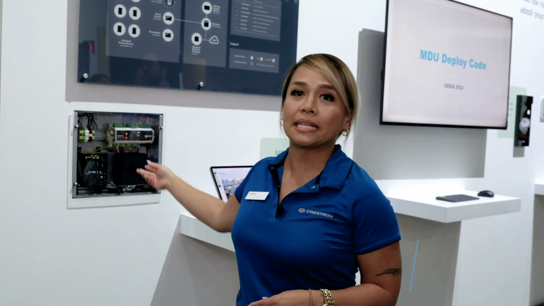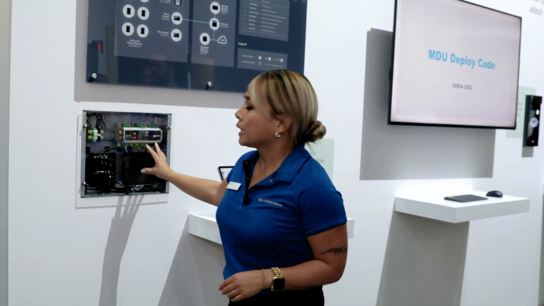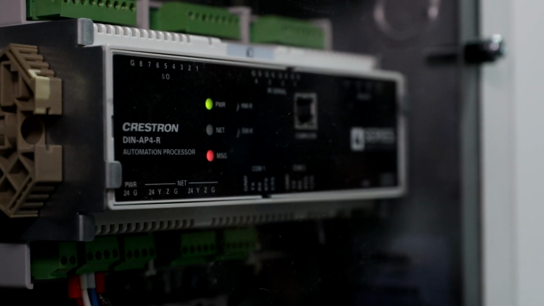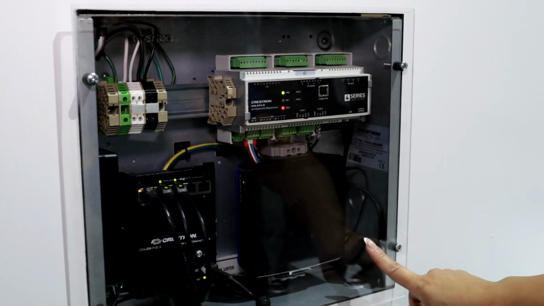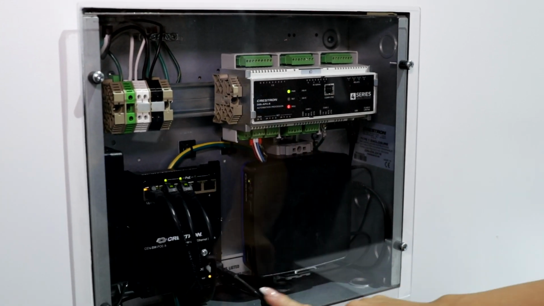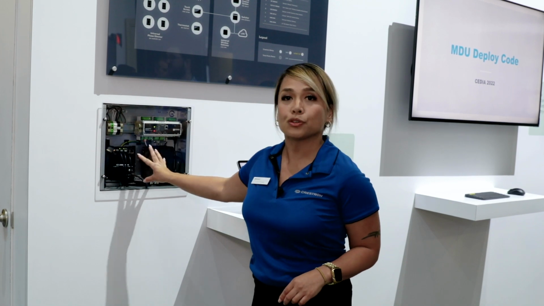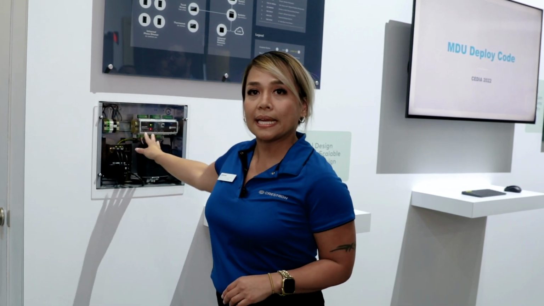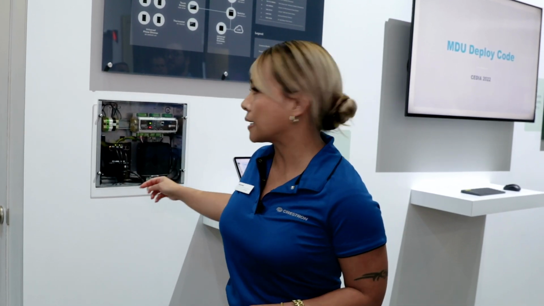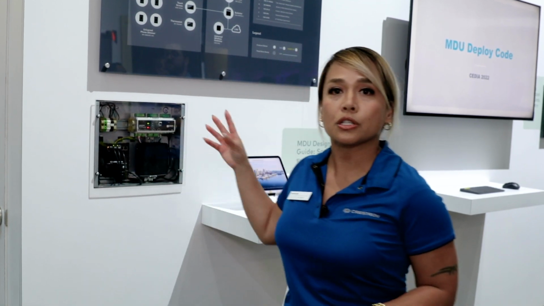We're here today talking about scalability, specifically in the MDU space. Here we're looking at a base system that would be typically integrated into an MDU. We have our DIN AP4R processor, we have a wireless gateway, and we have our PoE switch. This is an actual backbone of a basic system that you would integrate into an MDU. And as you can see, since the AP4R is specifically designed to be DIN rail mounted, it is the perfect solution for small to medium spaces like the MDUs, where space and room is at a premium.